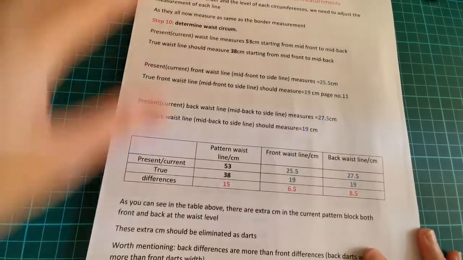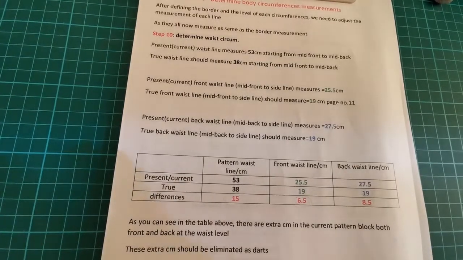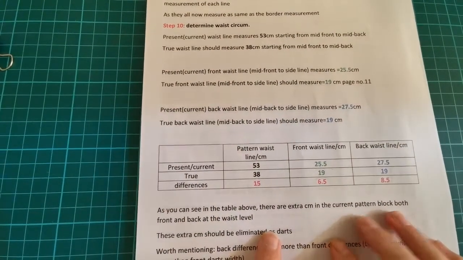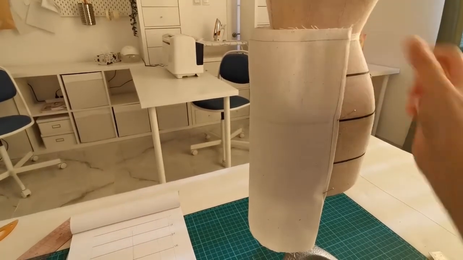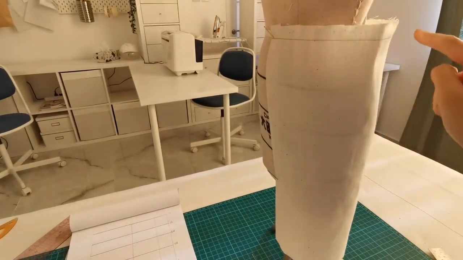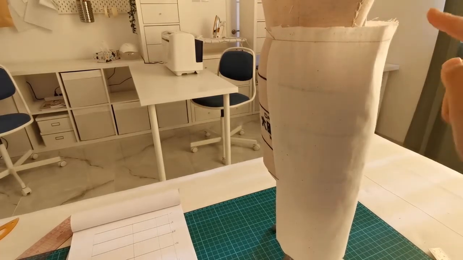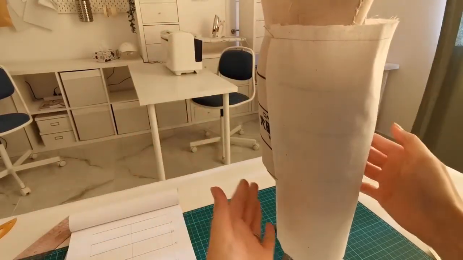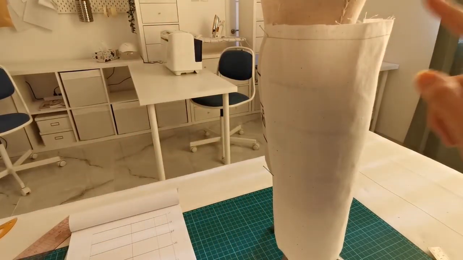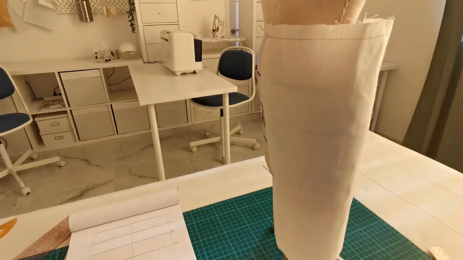Going to our table here, we have taken the measurements for the waist. If you look at the mannequin before we go to the table, the waist width that is currently on this mannequin equals the width of the big hip circumference. This is the current waist, but the true waist has another measurement.